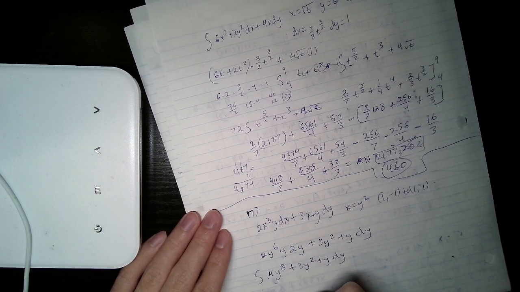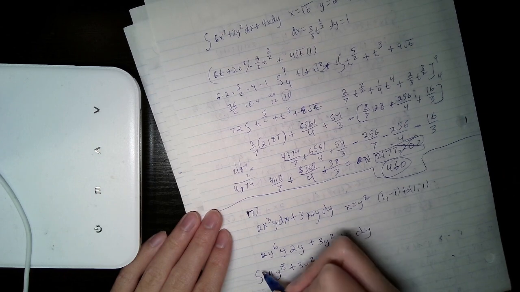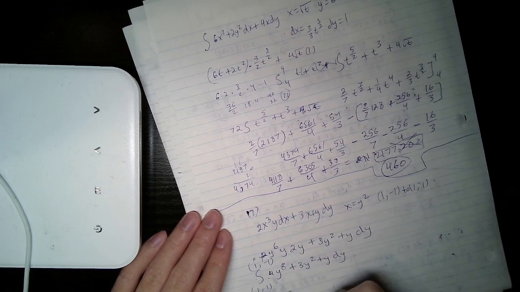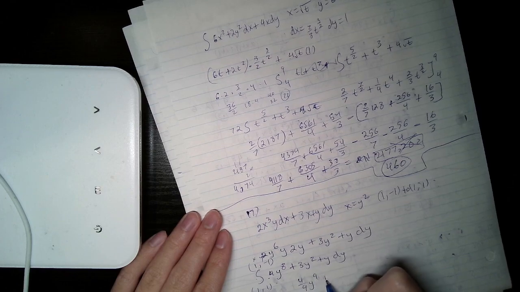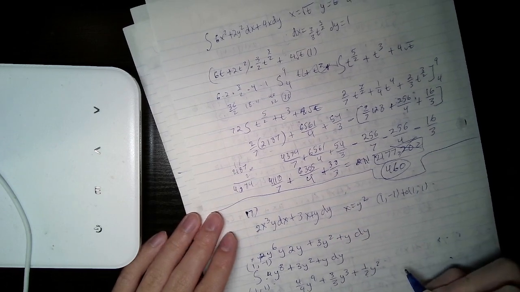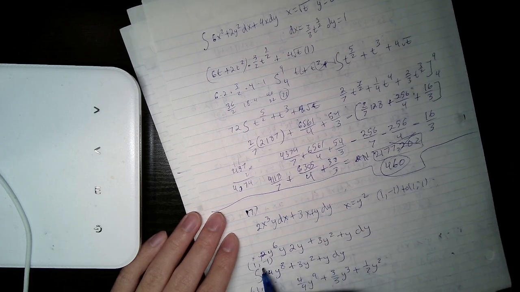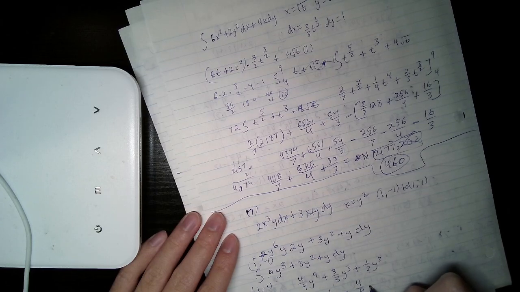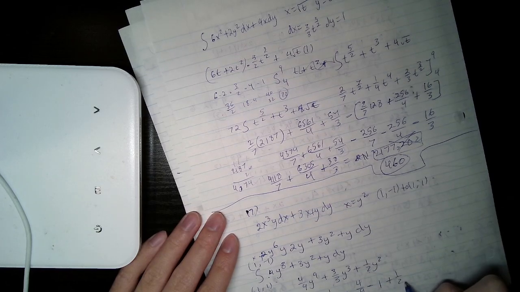Integral from negative 1 to 1. So this is x and y, so 4 over 9 y^9 plus 3 over 3 y^3 plus half y squared. So it's 1, -1, -4 over 9, -3 over 3, which is just 1, but plus half, minus 4 over 9, minus 1, plus half.